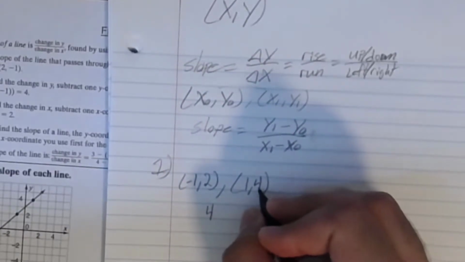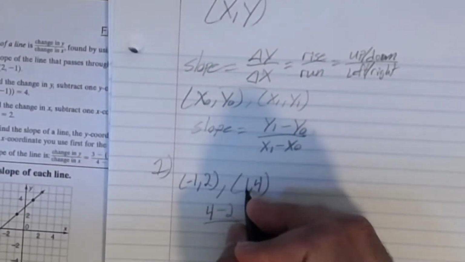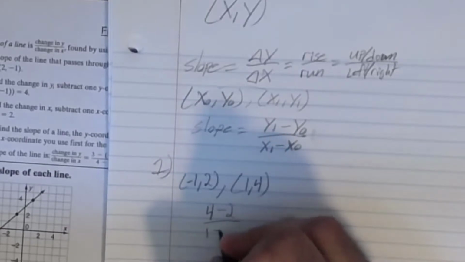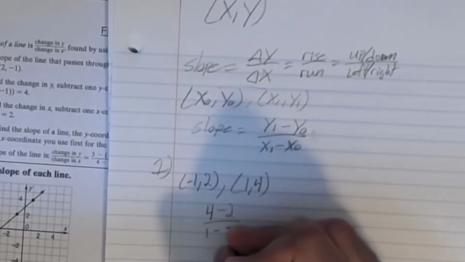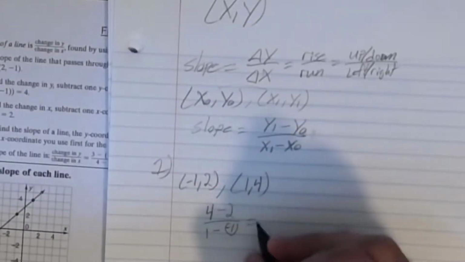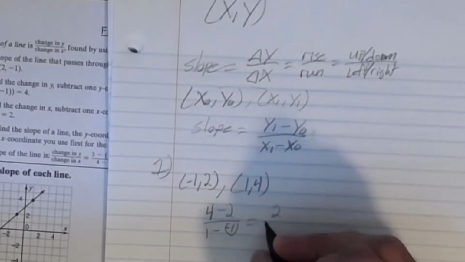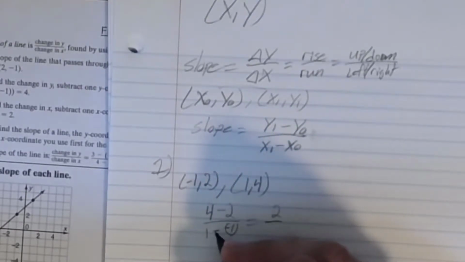So we do 4 minus 2, and then we do 1 minus a negative 1. We have to put the parentheses so we don't forget. So at the top we have 4 minus 2, which is 2. And then at the bottom we have 1 minus a negative 1. When you minus a negative number, it becomes a positive.